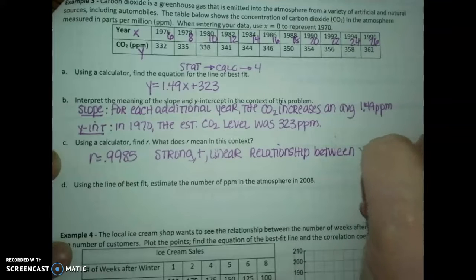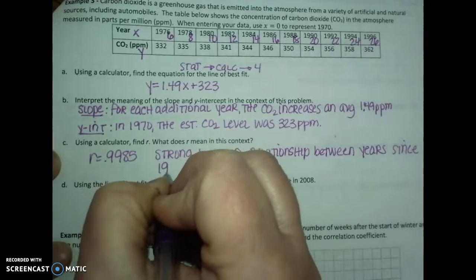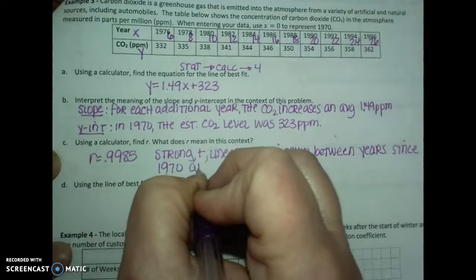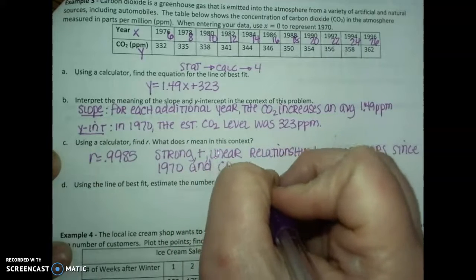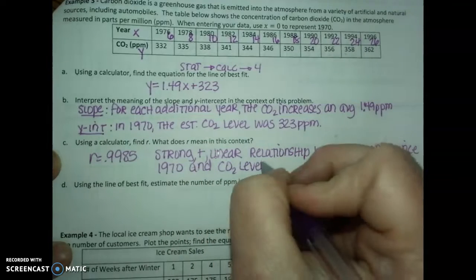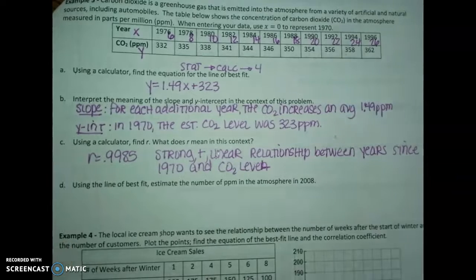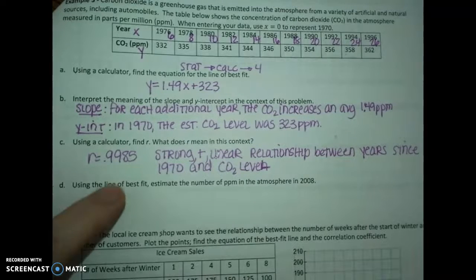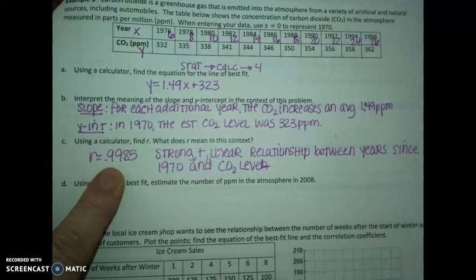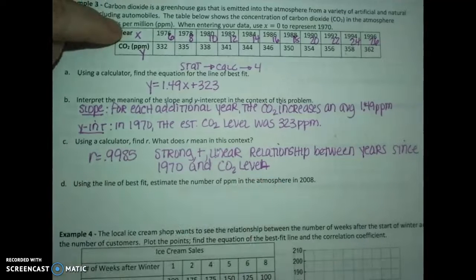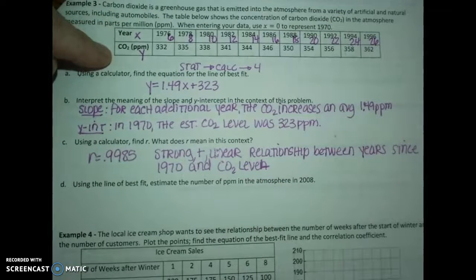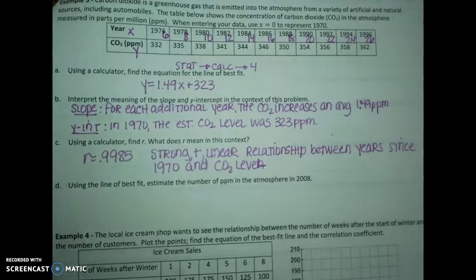Between years since 1970 and the CO2 level. Okay? So your interpretation, tell me what this number means. It's strong, positive, linear, and it's a relationship between x and y. Well, x is the years since 1970, and y is the CO2 level.